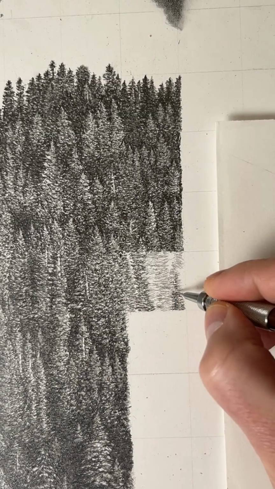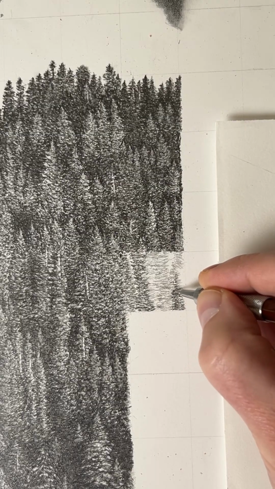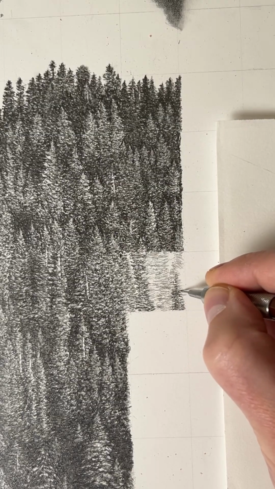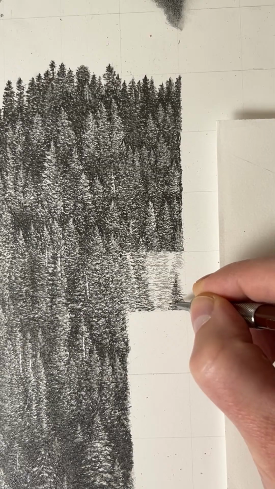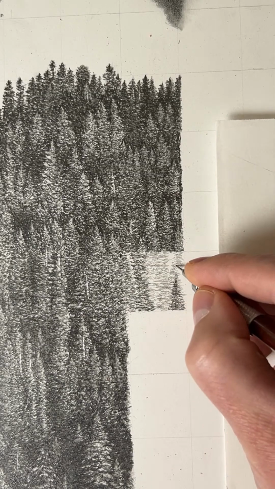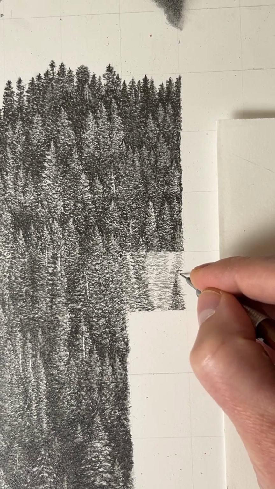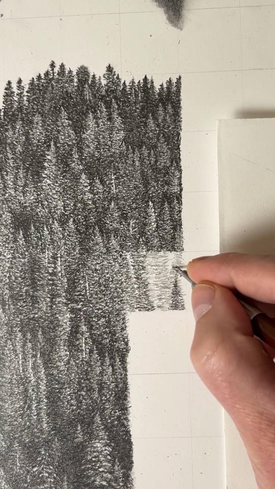And as the trees come together more, I'll shape another one right here. They come together mostly on the last value, which is my 2B, and that's when you're putting in all the darker shadows. And you can use any range of values as well, if you like 2B, 4B, 6B, whatever it is, however dark you want to go.